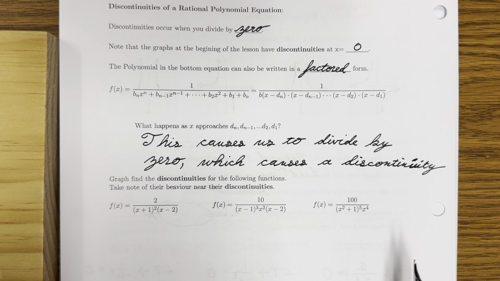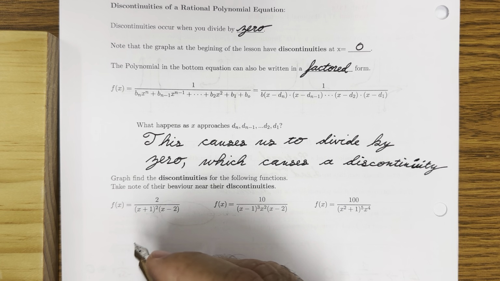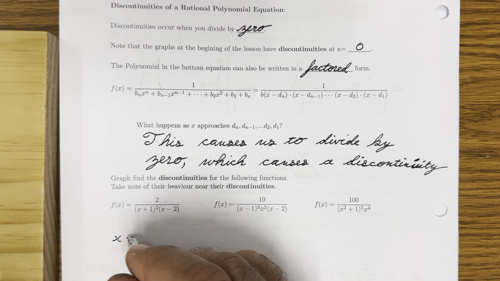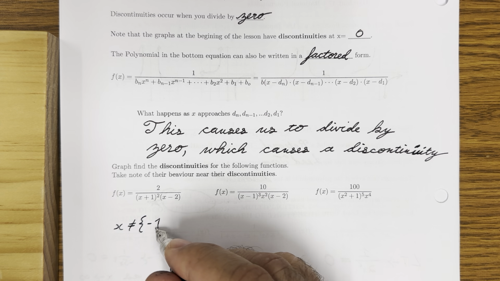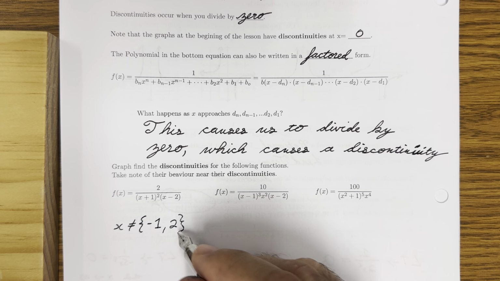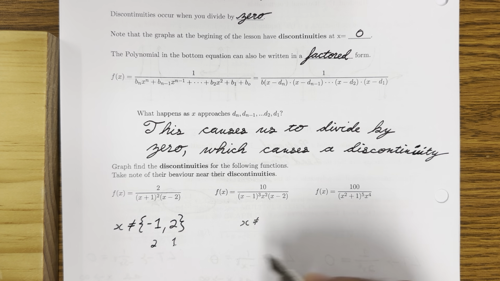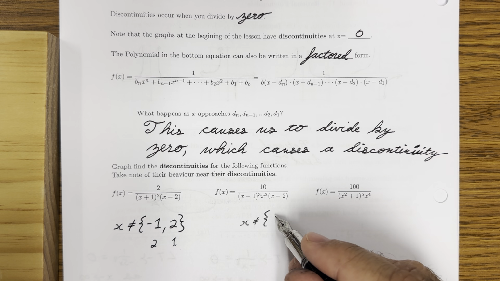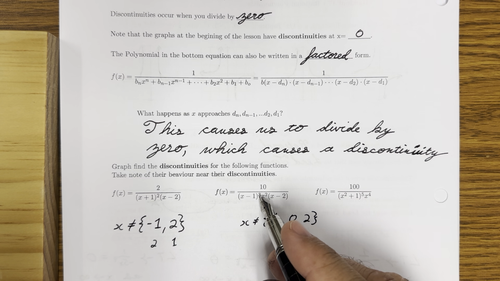All right, so go ahead and graph these three using a graphing utility. Take note of their behavior near their discontinuities. All right, so we would say discontinuities would be, and I'm going to use the term x does not equal, -1 and 2. And here we can see that x does not equal, let's take note of the multiplicities as well, 2 and 1. x does not equal 1, 0, or 2, noting their multiplicities of 3, 2, and 1.